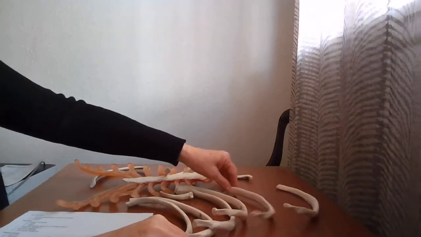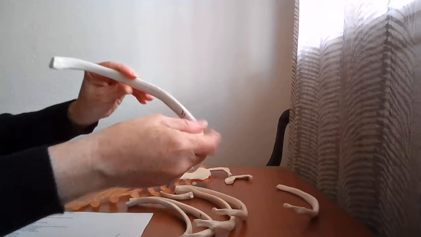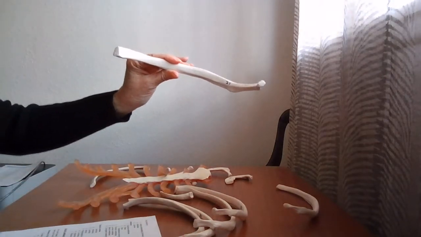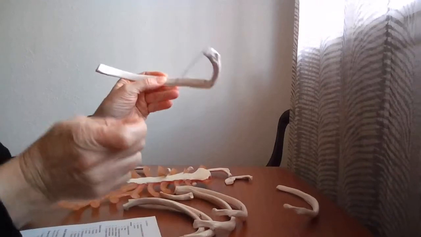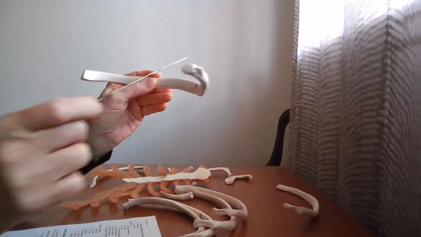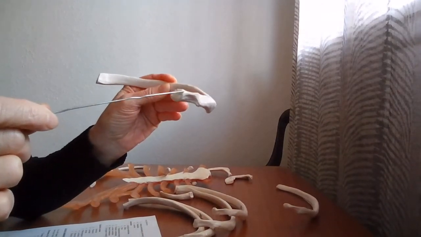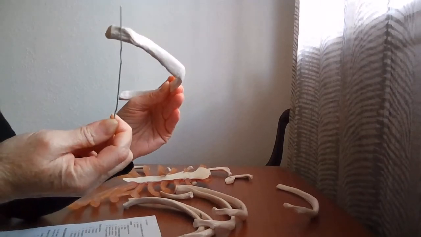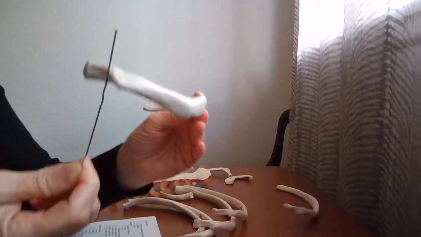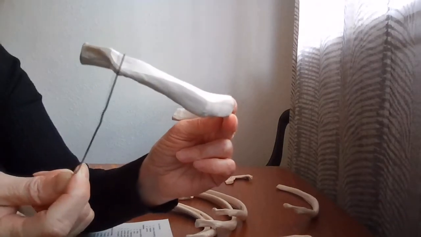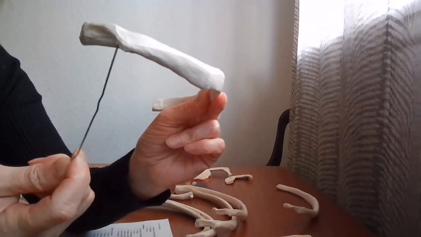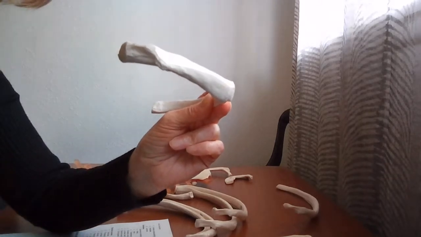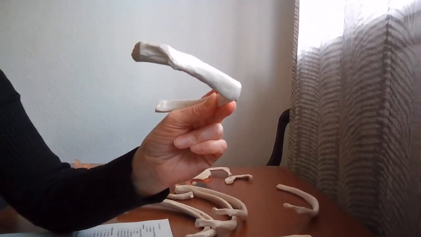Now we want to look at a typical rib, and you need to identify a head. The head is this part over here. Then we have the neck. This part here is called the tubercle, and the tubercle articulates with the transverse process of a vertebra.